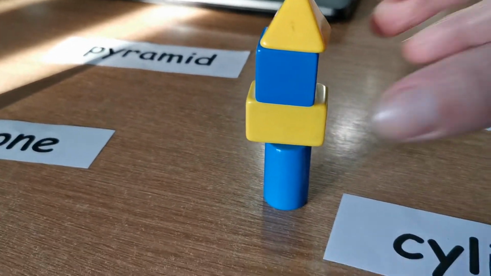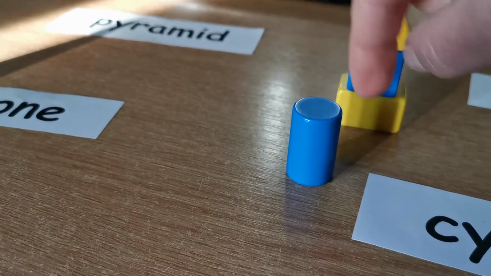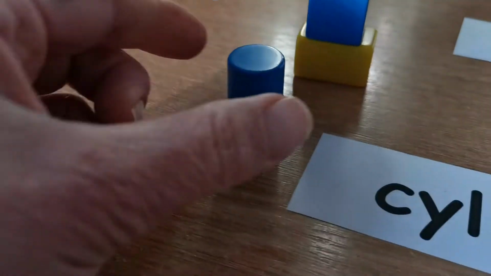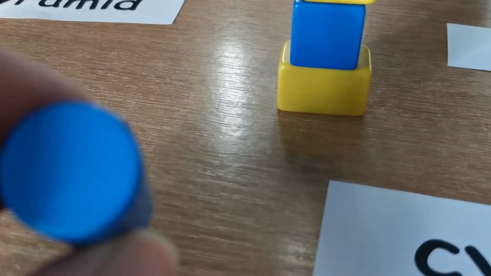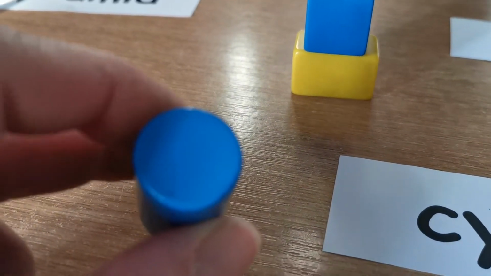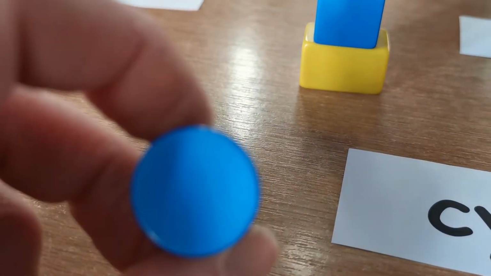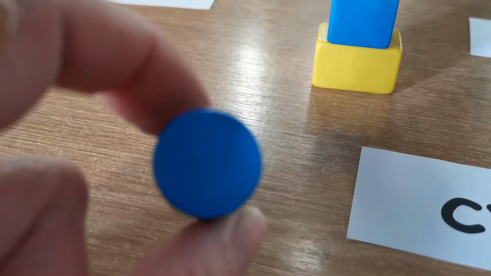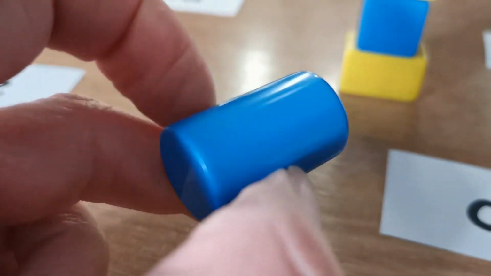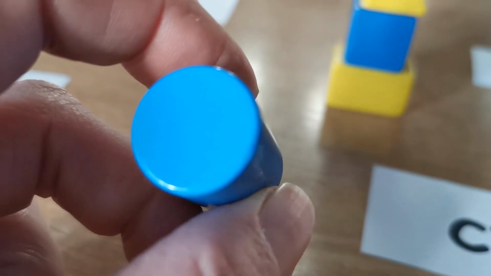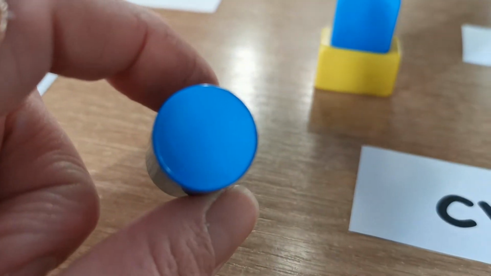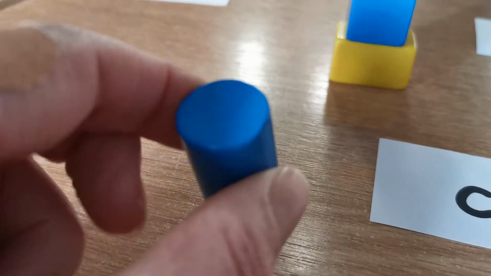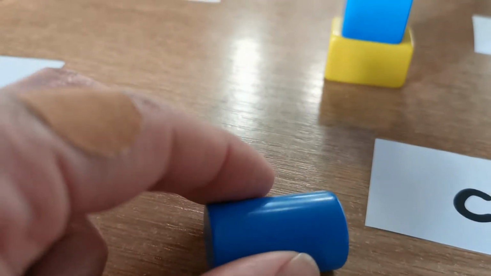So let's have a look then. The cylinder has got one curved surface going all the way round, and the flat surfaces are a shape that you might know. What's that shape that's on the end, each end of a cylinder? That's right, it's a circle, isn't it? How many circles does a cylinder have on it? That's right, it has two circles. So it has two flat surfaces that are circles and a curved surface that makes it roll.